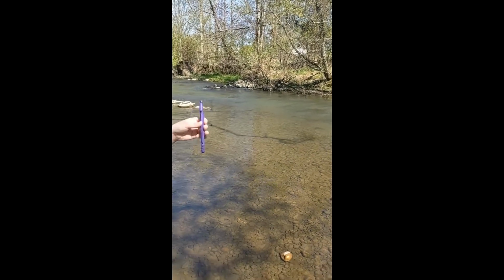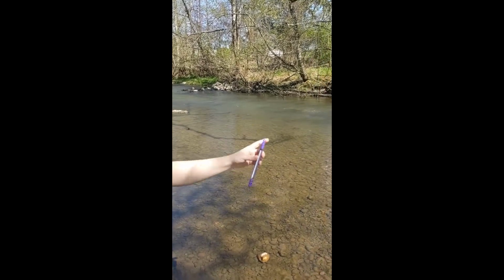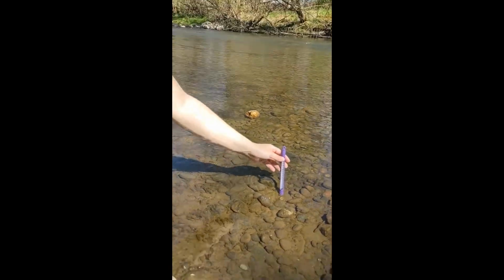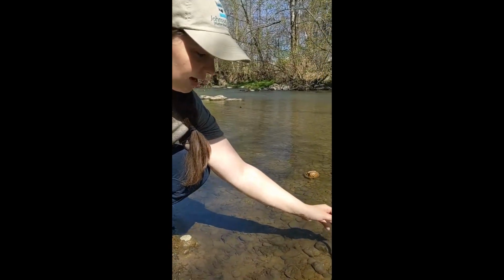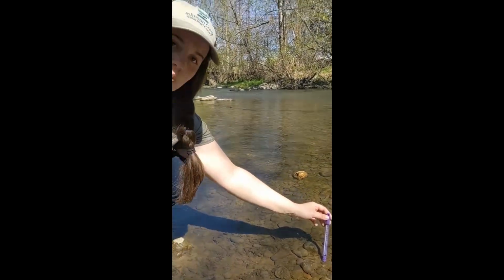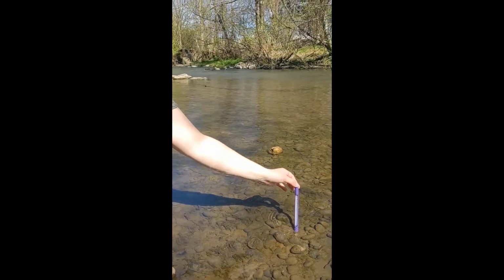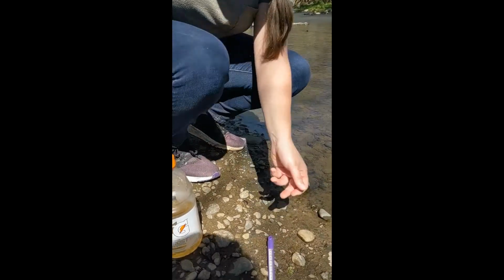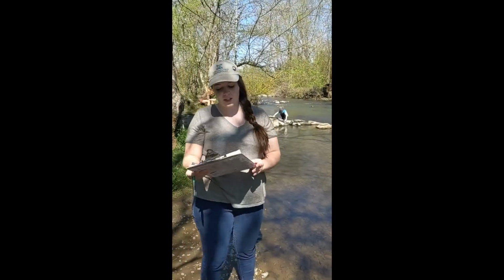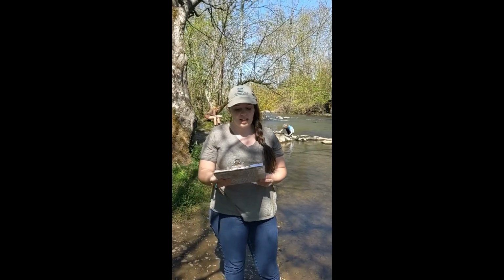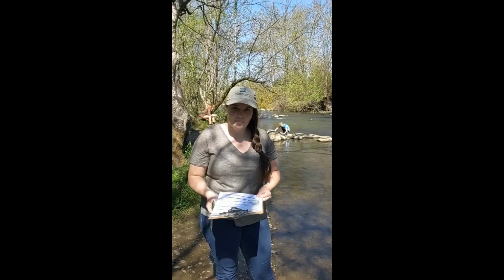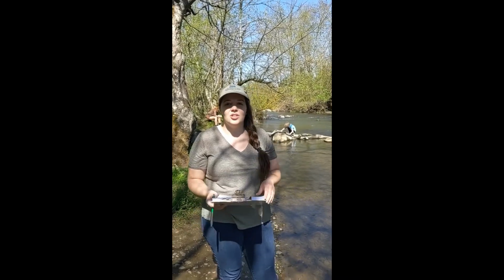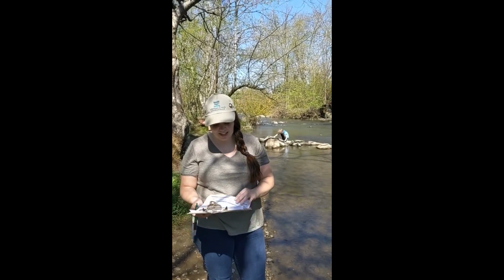So this is a fairly easy test. We're going to take this probe and dip it into the creek. You want to cover the bottom, kind of like where the holes are, and hold it there for a minute. I took the temperatures earlier, so we don't have to hold it there for a minute, but that's how you would do the test. The temperatures I got earlier were 14 degrees Celsius and 57 degrees Fahrenheit. We're going to go over the results a little later in the video. So we're going to jump right into the next test.